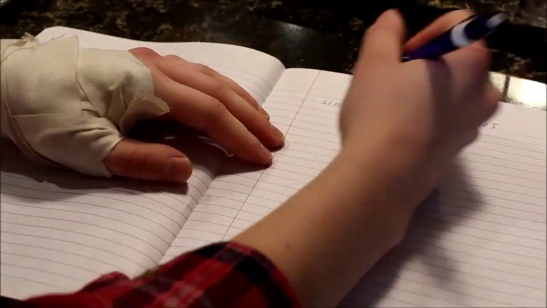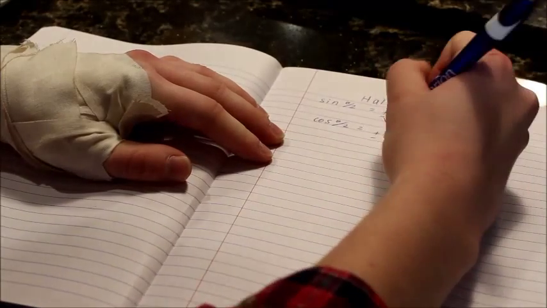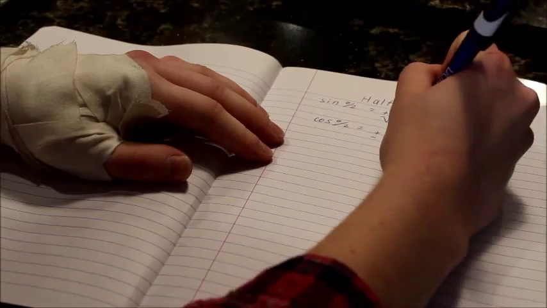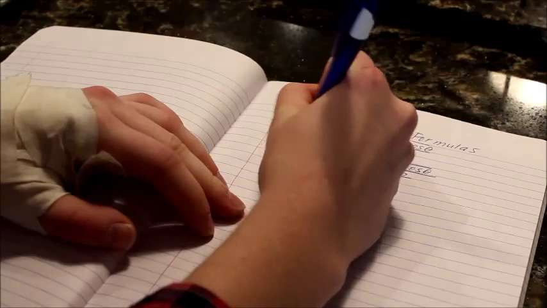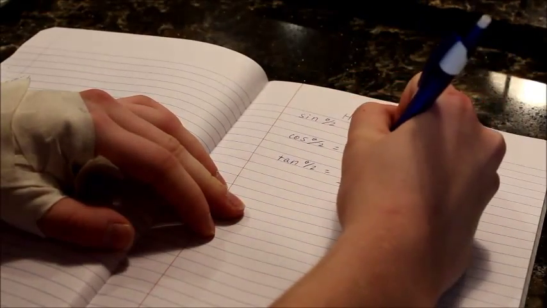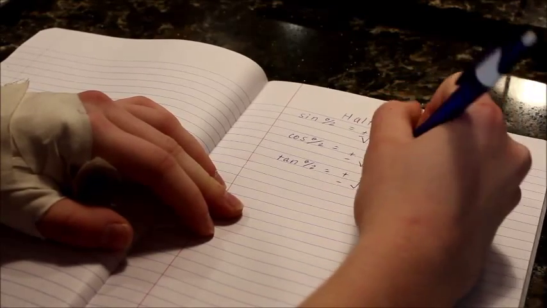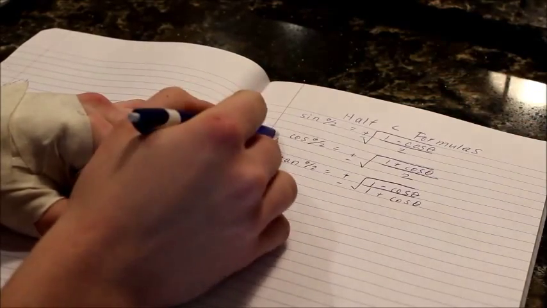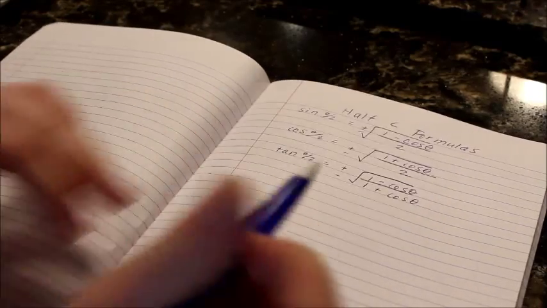The half angle formula for cosine is going to be plus or minus the square root of 1 plus cosine all over 2. Lastly, the tangent half angle formula equals the plus or minus square root of 1 minus cosine over 1 plus cosine, because tangent is sine over cosine, so the sine over cosine is the tangent value.